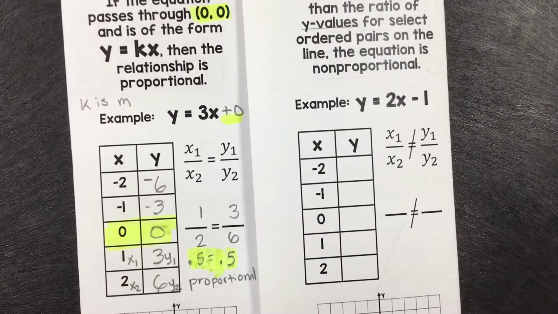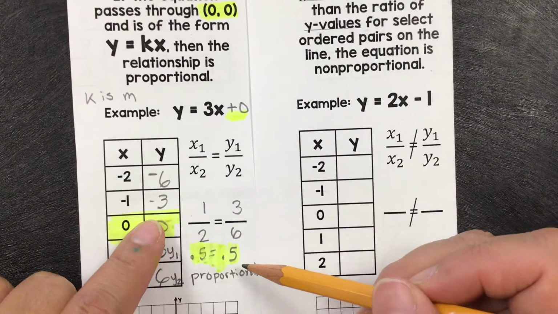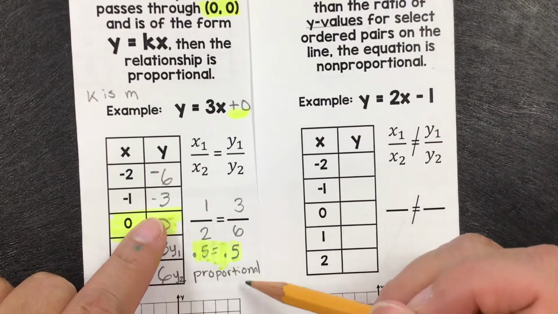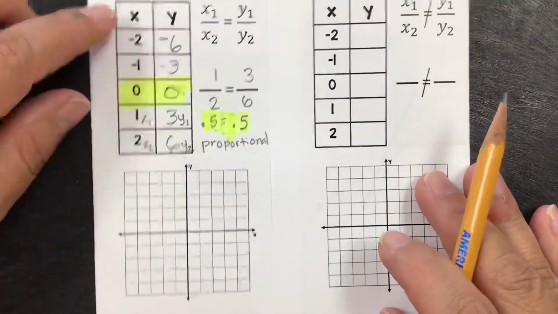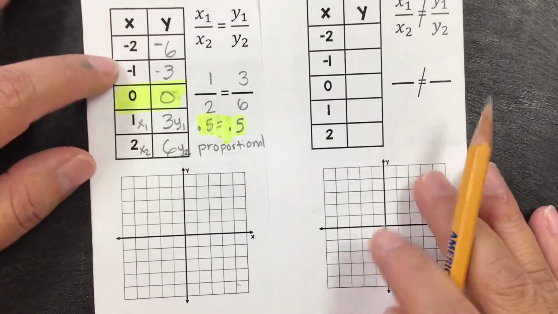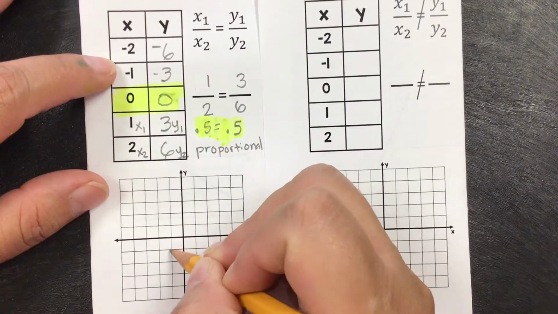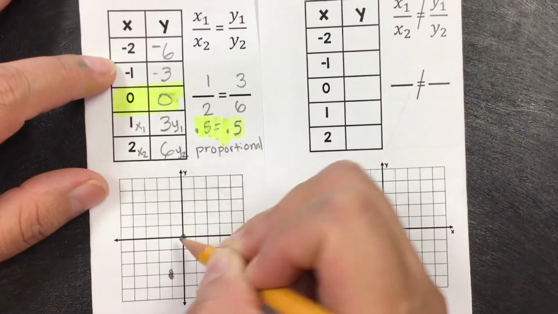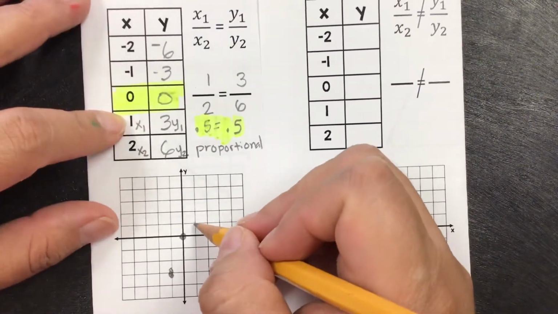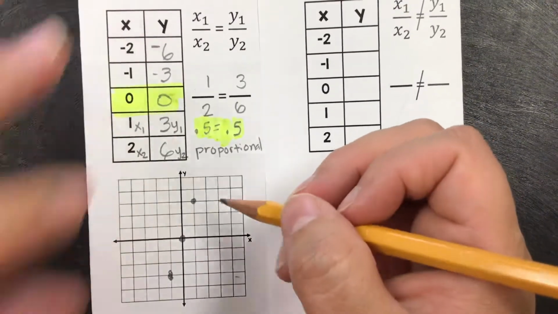So the ways to identify, the b is 0. It goes through the 0, 0. And it actually has a proportion when it comes to the values on the table. Let's graph. The -2, -6 doesn't fit, so I'm going to go to -1, -3. 0, 0. 1, 3. And 2, 6 doesn't fit either.